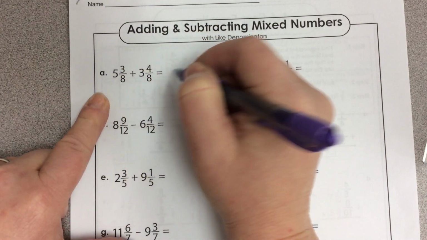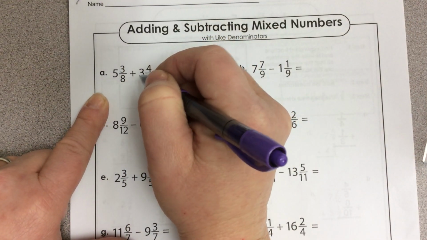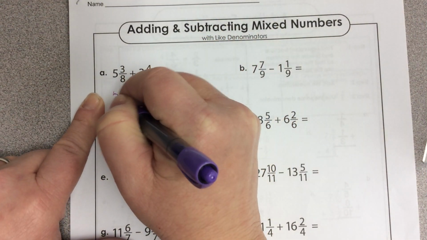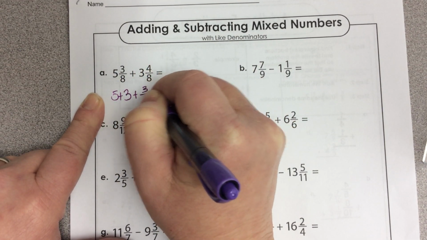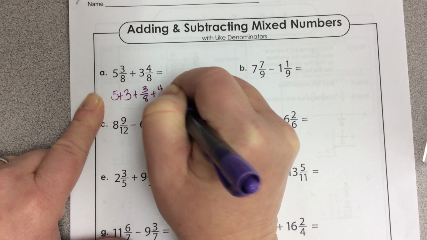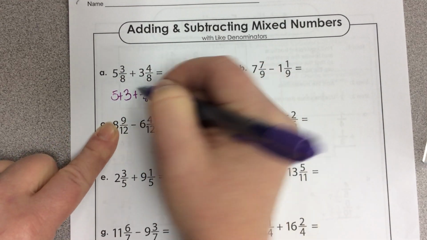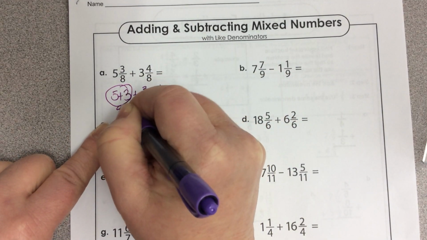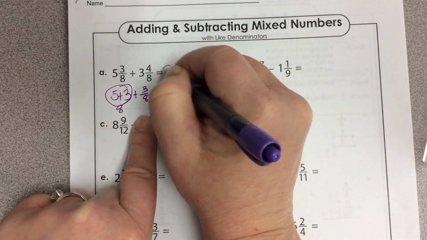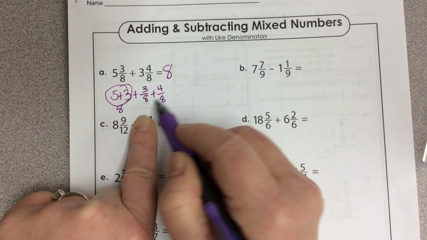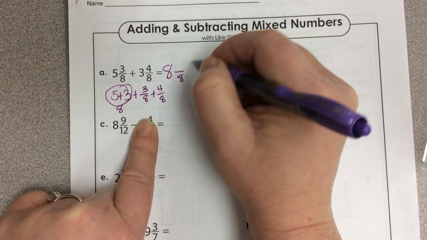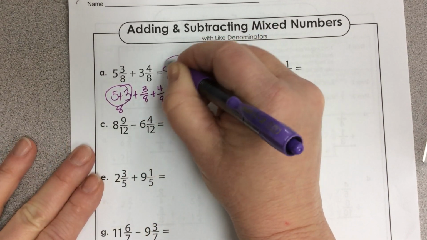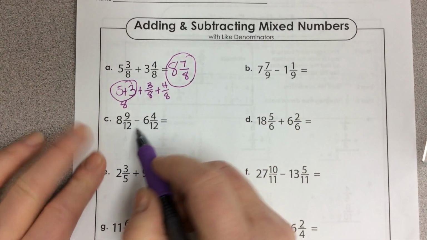So remember, on adding mixed numbers, we basically rearrange the equation to look like this. So we're adding our whole numbers first, which is 8. Luckily, we have the same denominator, so we know that's going to be 8, and then we add our numerators. 3 plus 4 is 7. So A is 8 7/8.